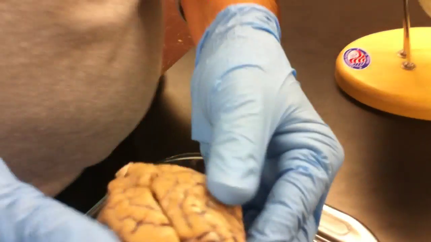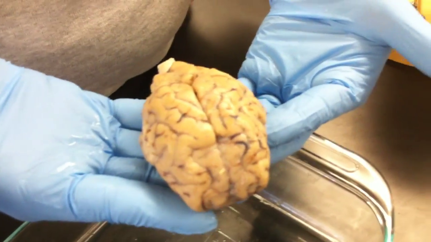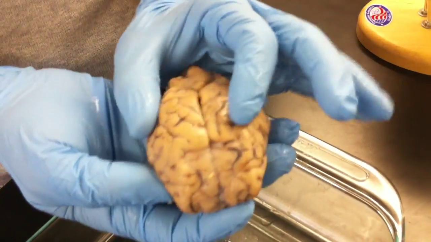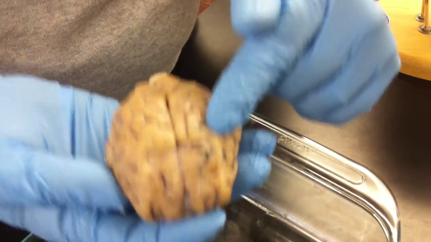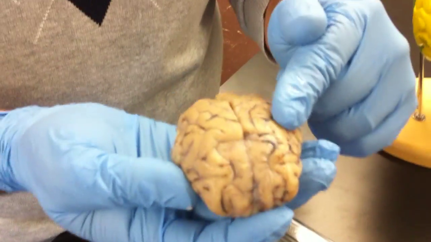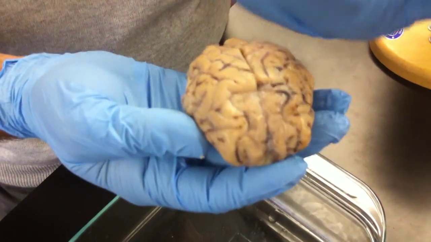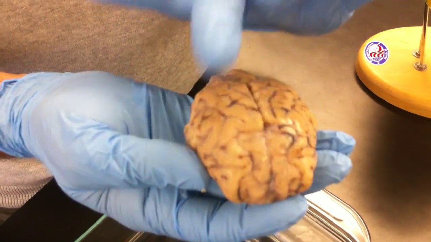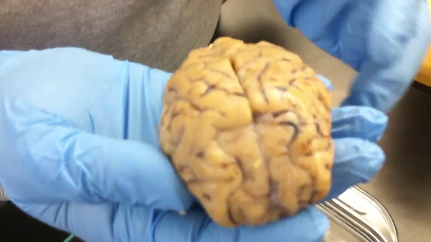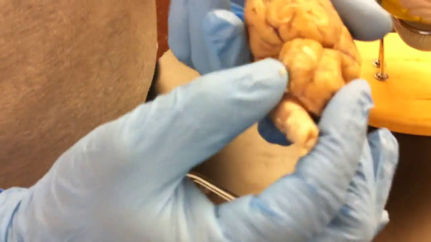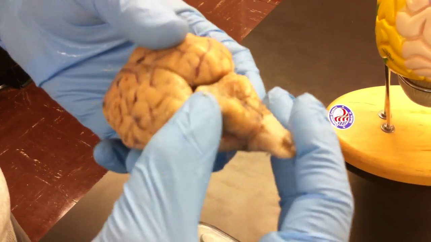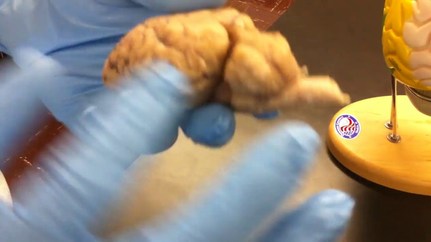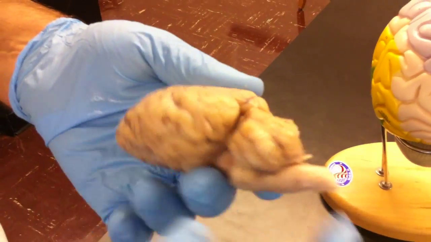The other thing you should notice about the cerebrum is that it's divided into two hemispheres. This is the left hemisphere, with the sheep looking at you from this angle. So that's the left hemisphere, and this is the right hemisphere from the sheep side. Behind the cerebrum is the cerebellum, and you see it has little ridges on it, but they're quite different from the nature of the ones on the cerebrum.